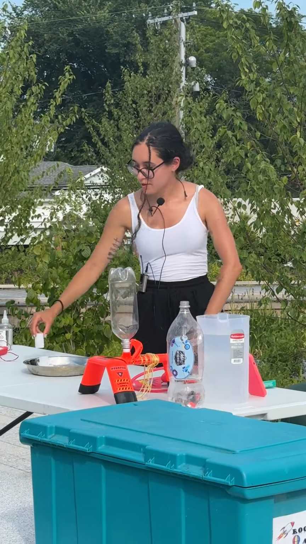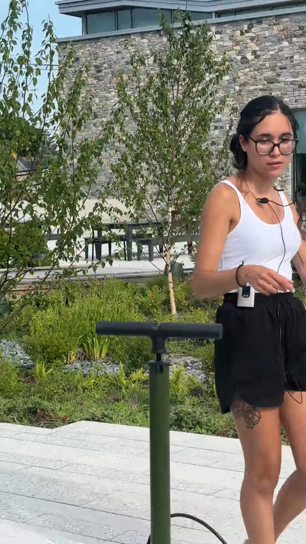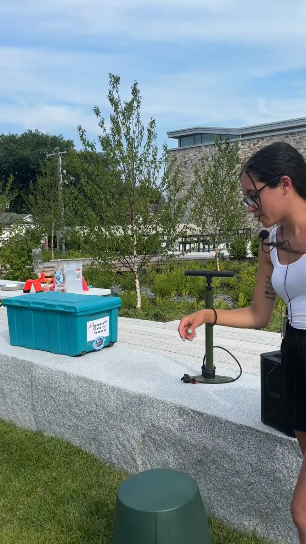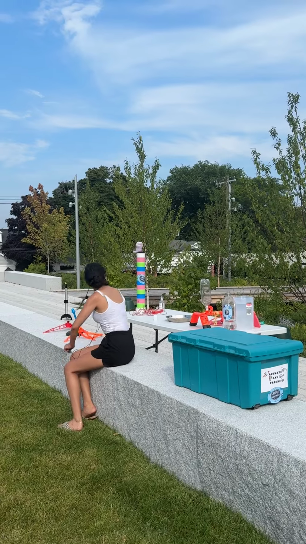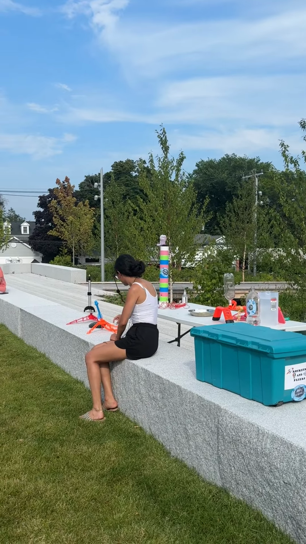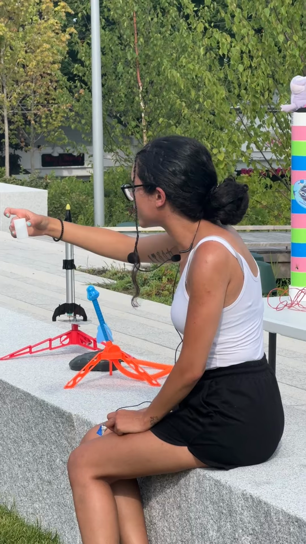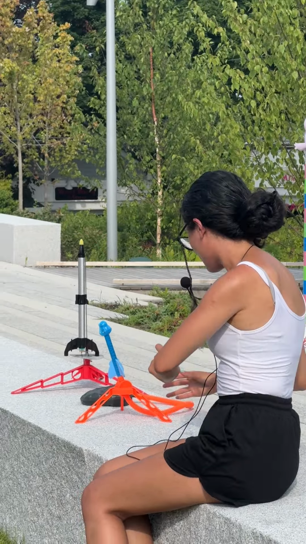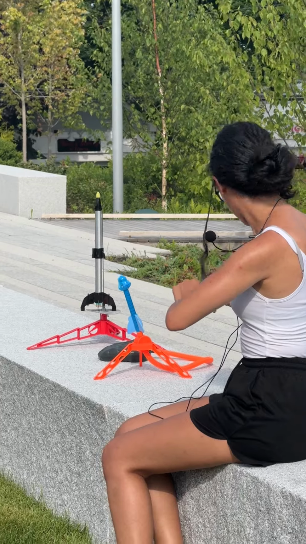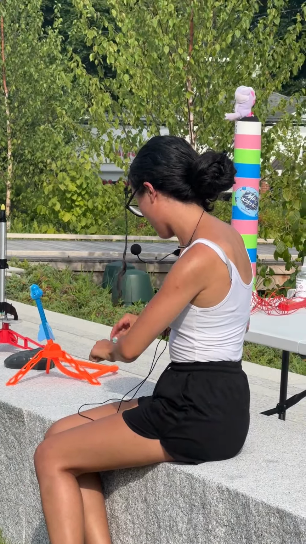And what I'm actually going to do is come around this way. I'm going to do this right over here. We have a nice little bench. We have this about halfway with water. I can dump out a little bit. That's a good amount. And I'm going to take my Alka-Seltzer tablet. I'm only going to use about half of it.